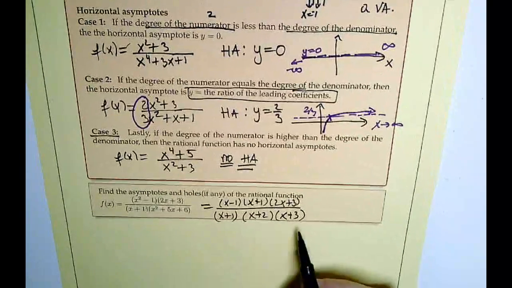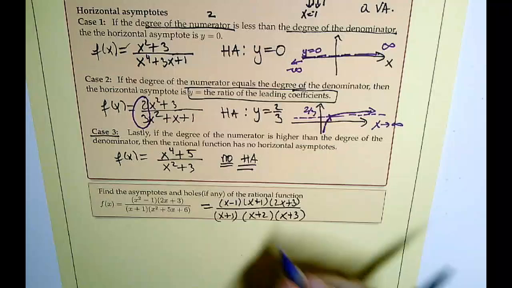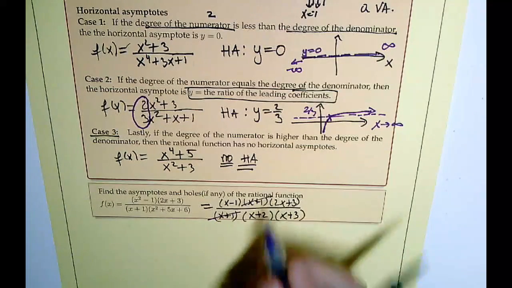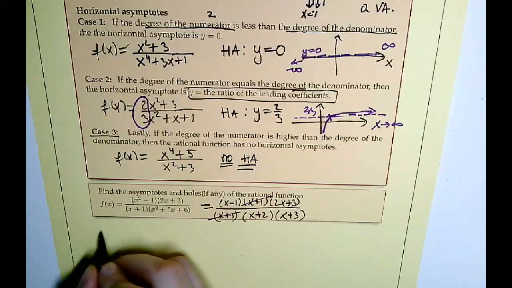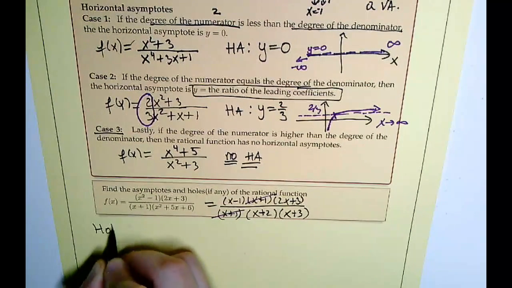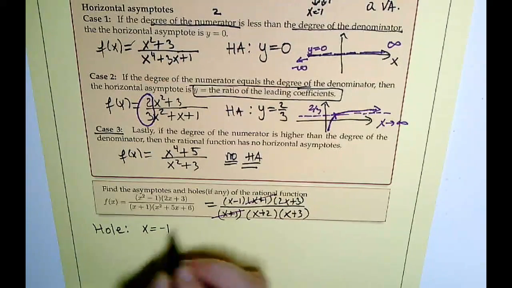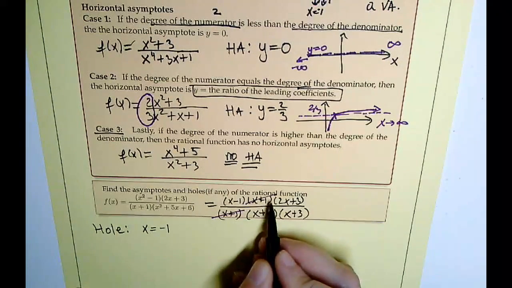So now that I have it factored, I can notice that x plus 1 is the common factor, so we're going to have a hole. The hole is going to happen at x equals negative 1 because the factor is x plus 1.